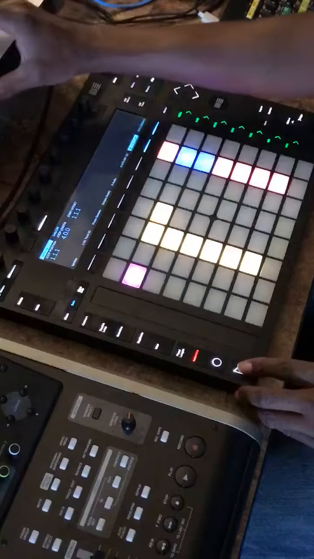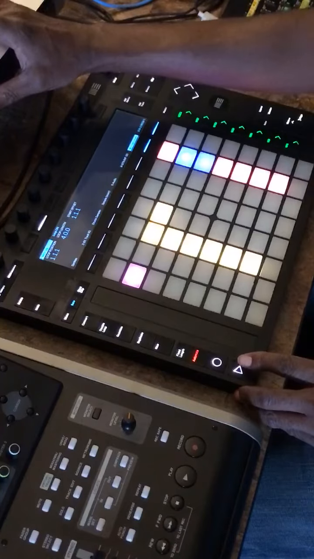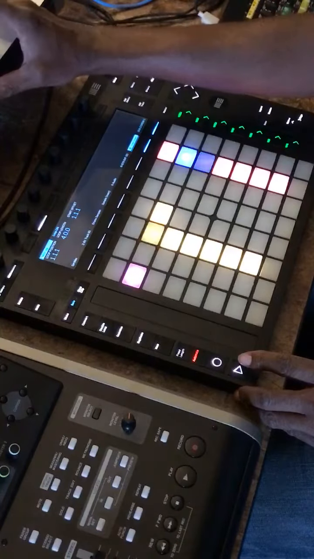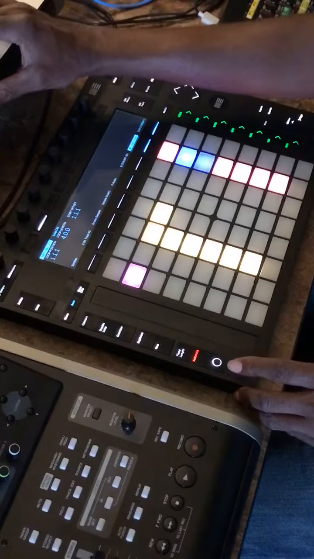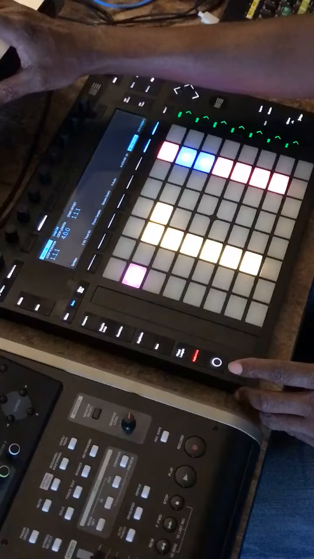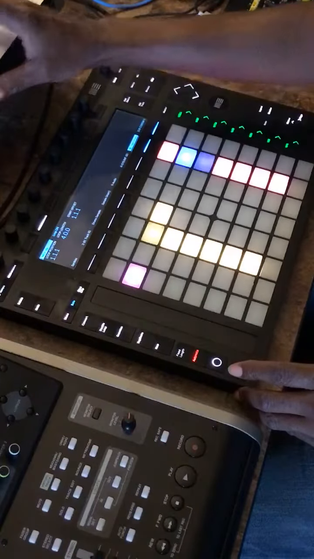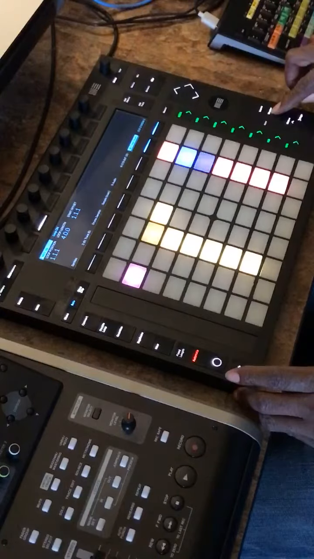Let me come out of that for a minute. I got a little confused. That's okay, you get confused. So I'm trying to go to this session view right here, which is here.